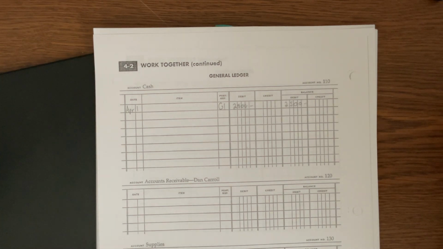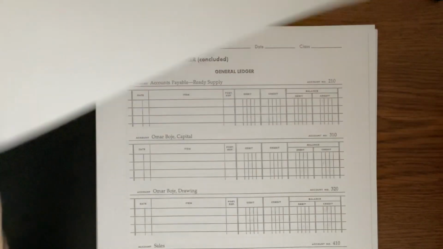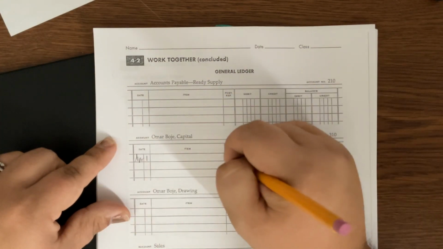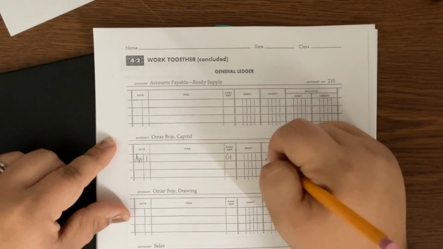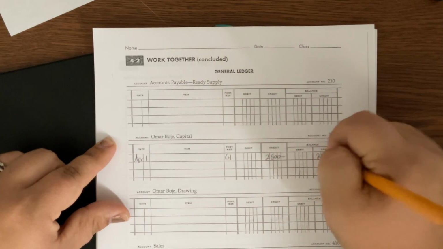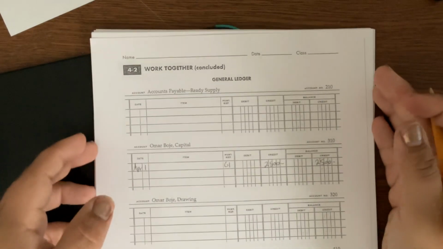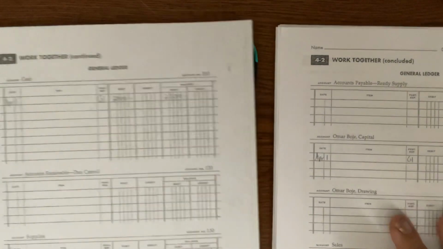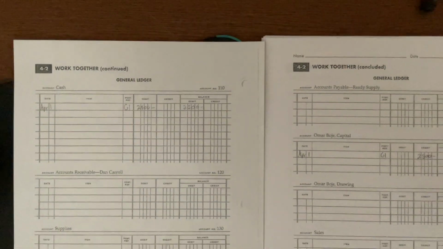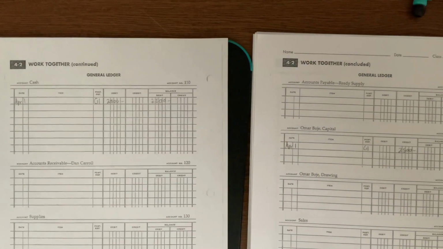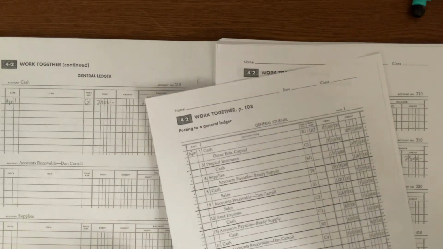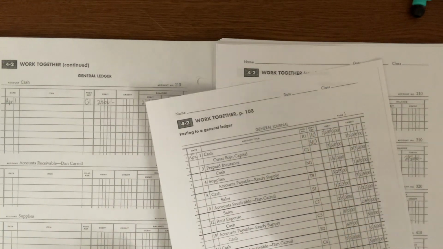Then we have the capital account. Again, April 1, so G1, 2,500. Side by side here. Will that work out? Yes, it will. Okay. So again, we go back and then we do 310 here.